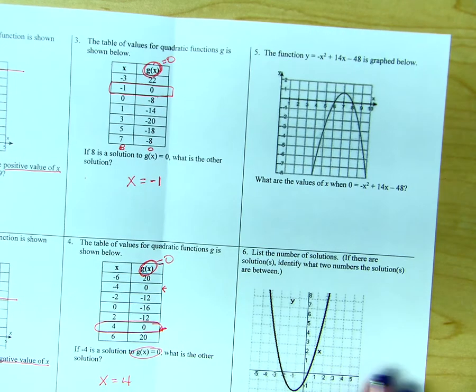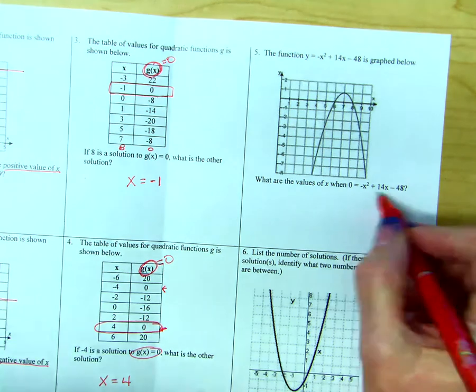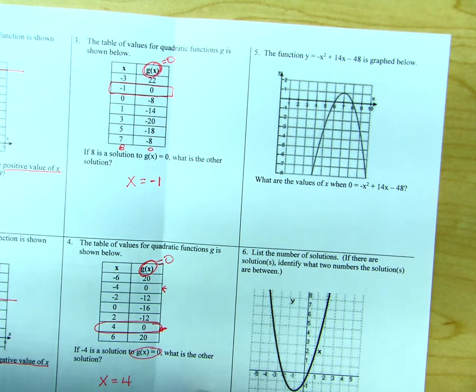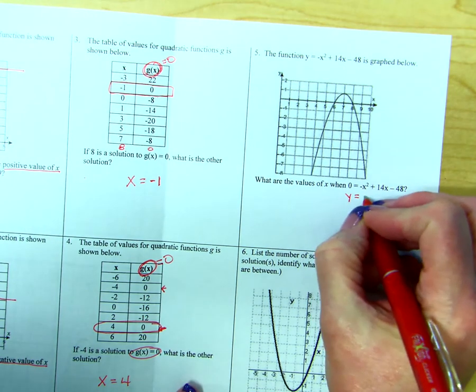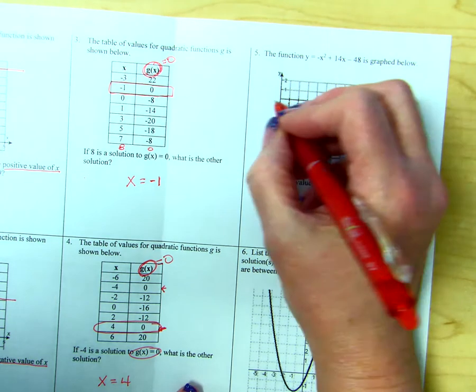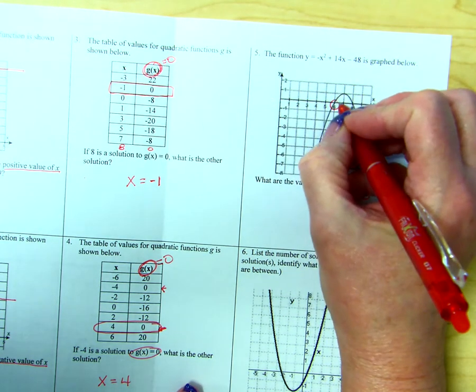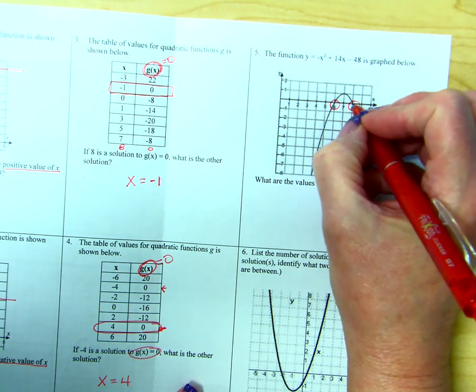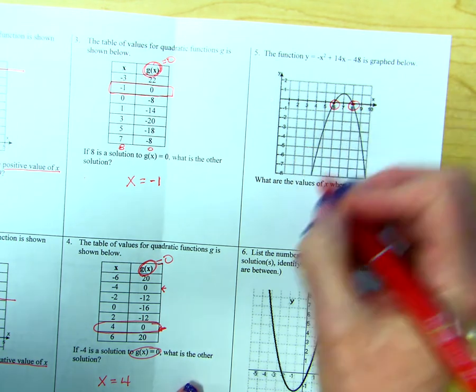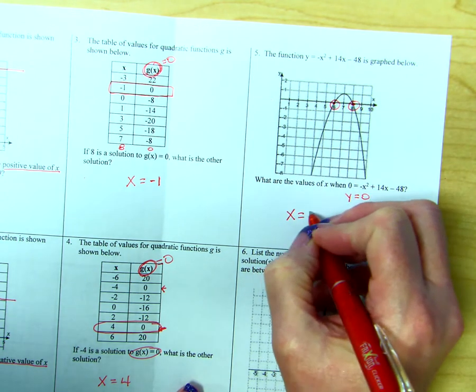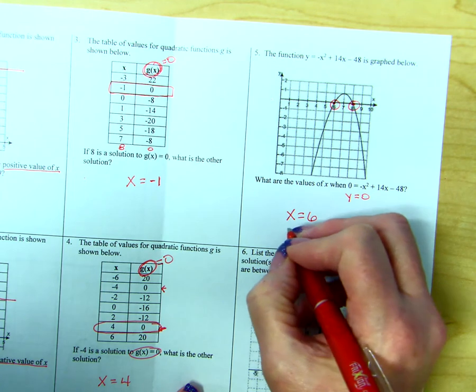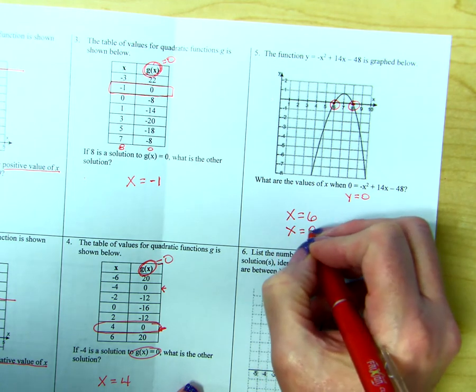Then for here, they want to know what the values of x are when 0 equals the function, which basically means where does y equal 0? Well, y equals 0 all along here. Here's a point and here's a point. So these are our two solutions. Y equals 0 when x equals 6, and y equals 0 when x equals 8.